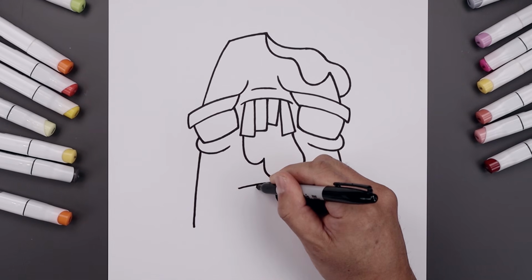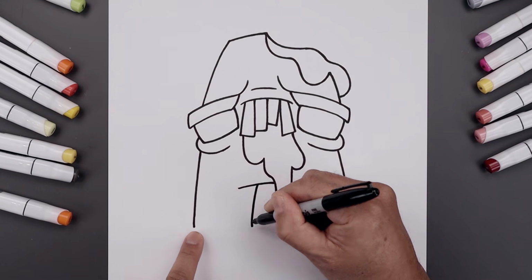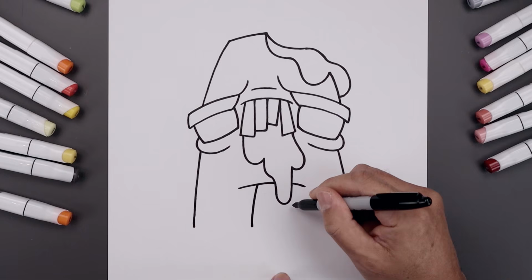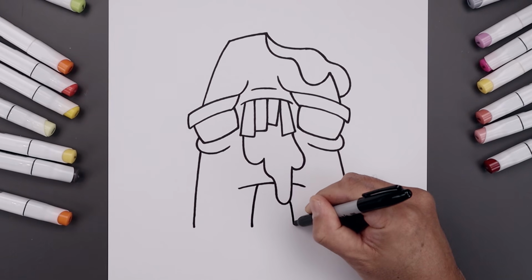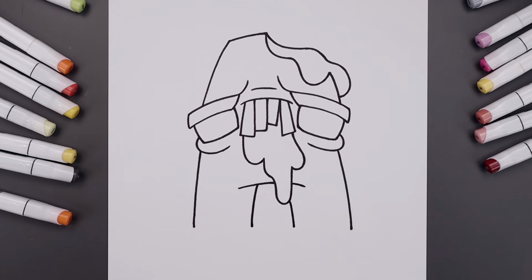Starting on the top left, bend this out and then down towards the same height. And go to the right side just underneath the drip and do the same thing. Let's close off the right leg, coming down and then bending that across.